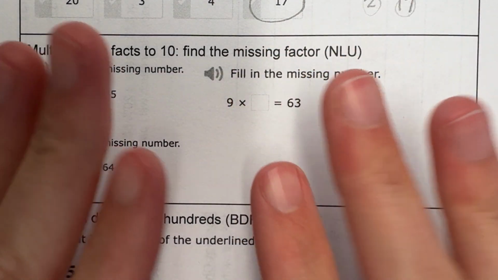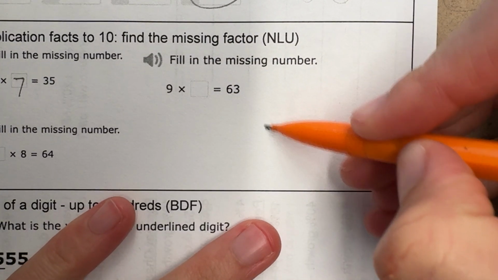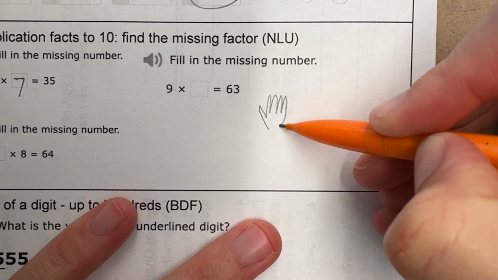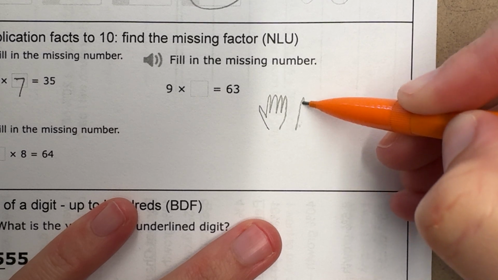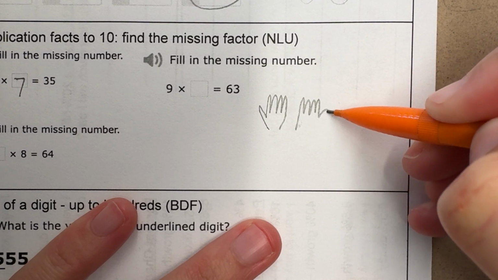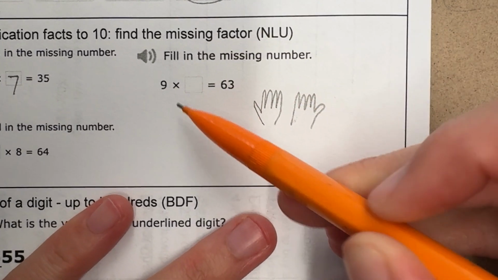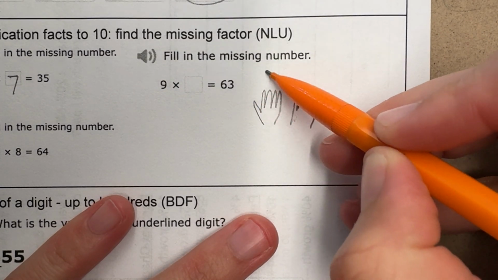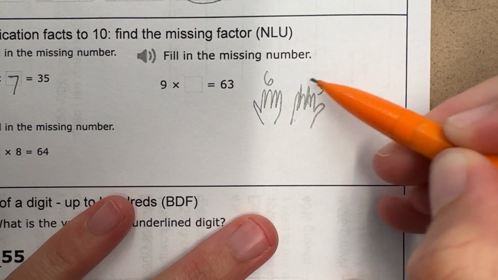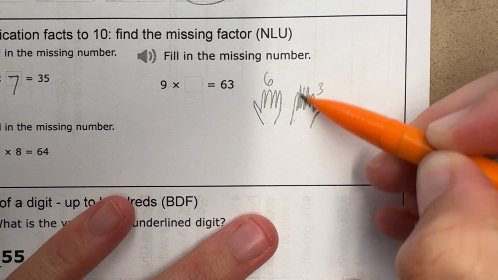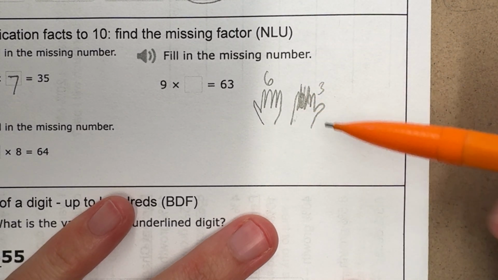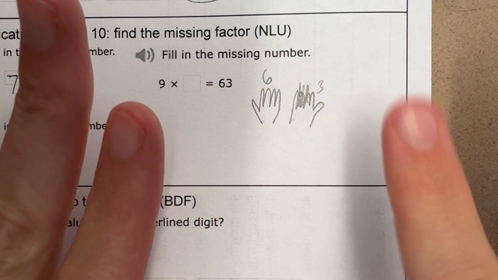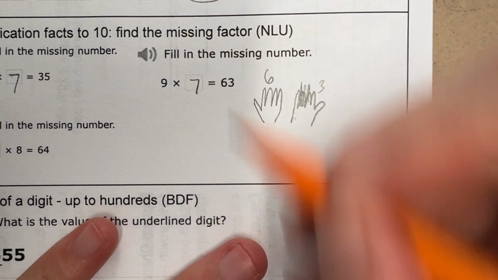For the 9 times tables, I'm a big fan of just using your fingers. So remember, here's your one hand, here's your other hand. And for the 9s, 9 times what is 63? Look, I want to have 6 fingers and 3 fingers. I would have to put down my 7th finger to make this 63. If you remember that trick, where you put down one finger. So if I put my 10 fingers up and I put down my 7th finger, that gets me 63.